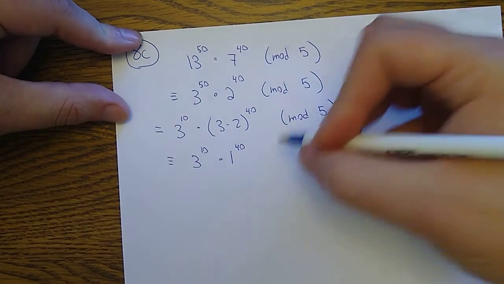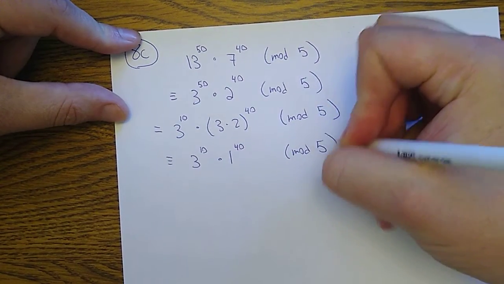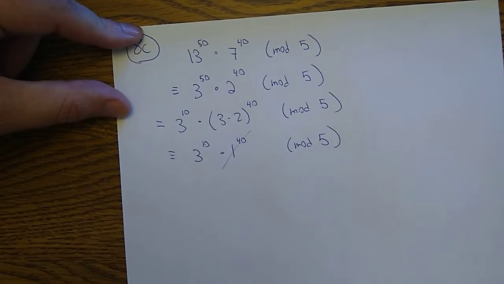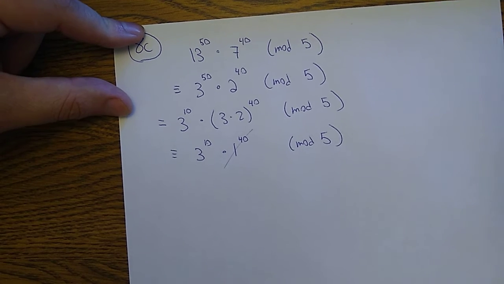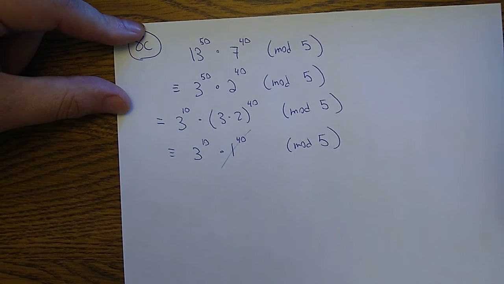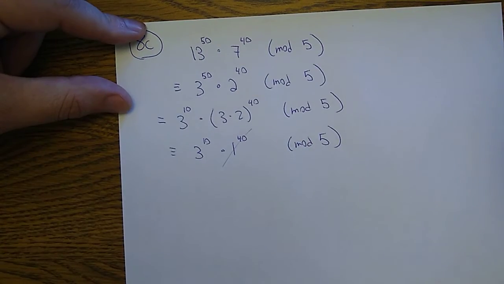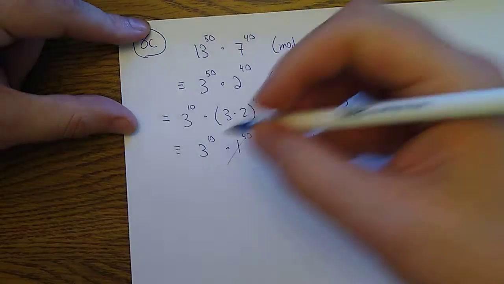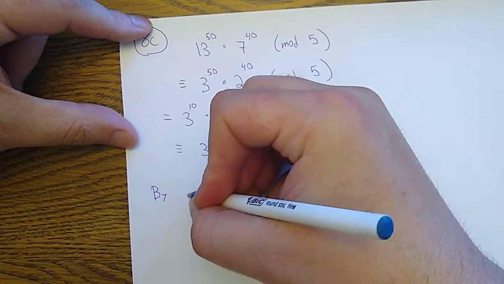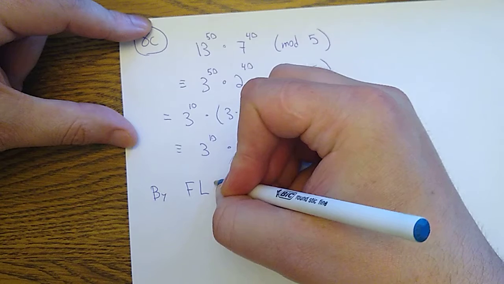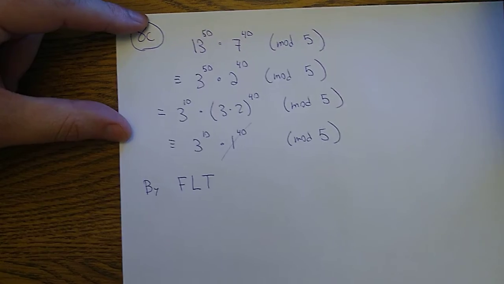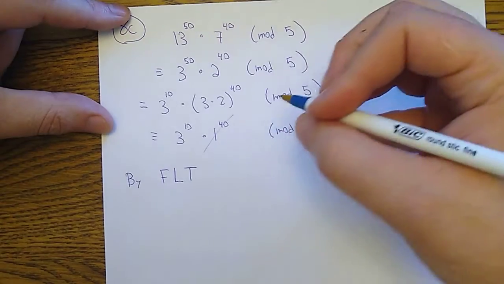6 is the same as 1 mod 5. So basically I get to ignore this. It's just 1. So now let's just deal with 3 to the 10th. We've made some good progress. Regarding 3 to the 10th, that's still kind of a big number, actually. I could do repeated squaring for that. Maybe let me show you Fermat's last theorem. Or, sorry, Fermat's little theorem. Not the last theorem, but whatever you call it.